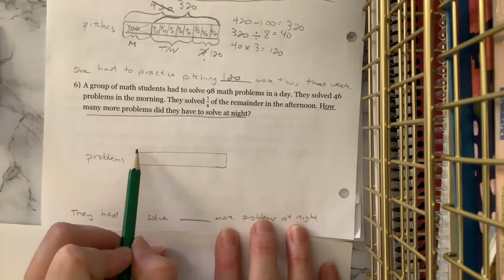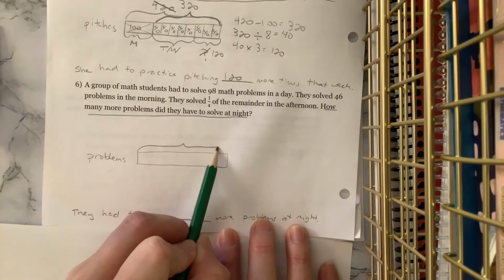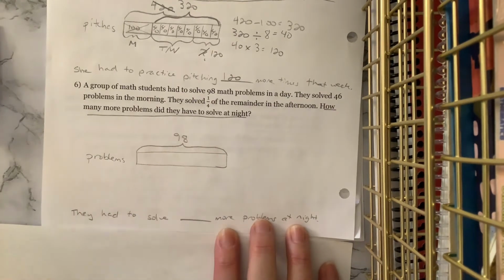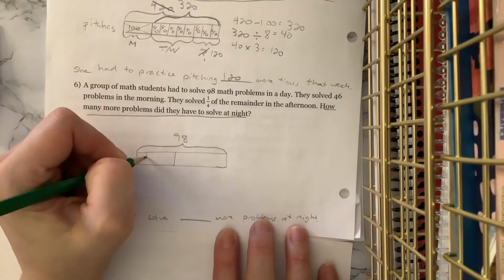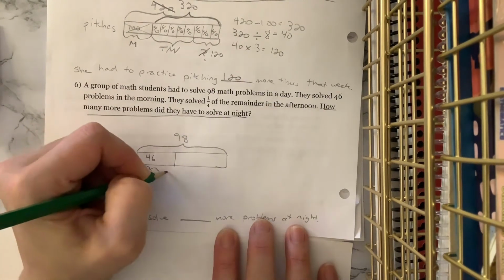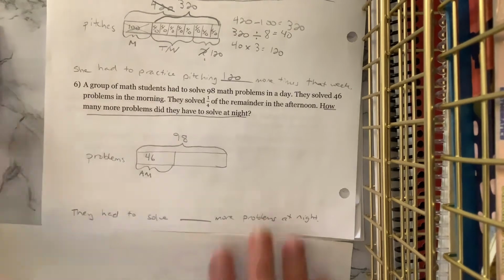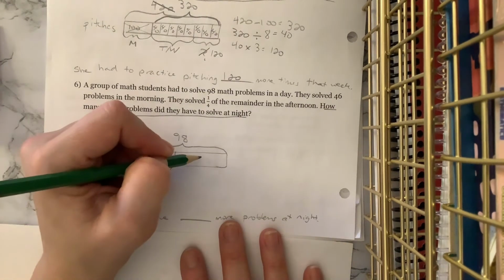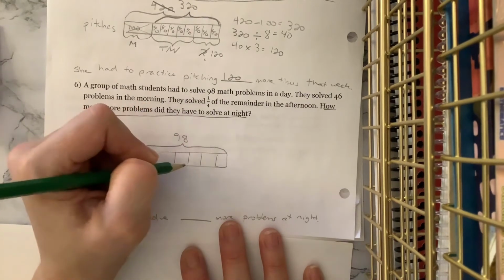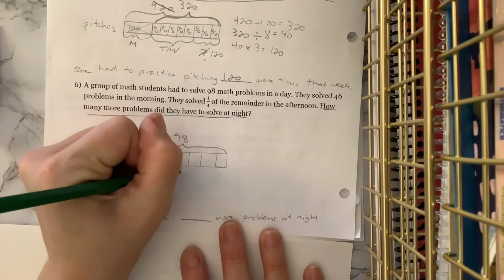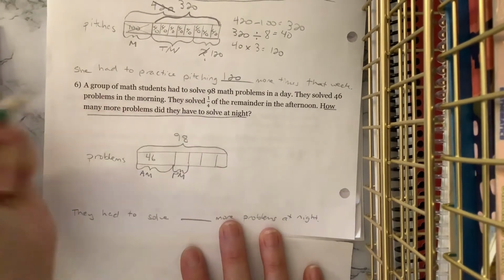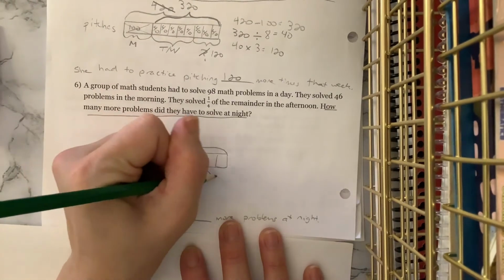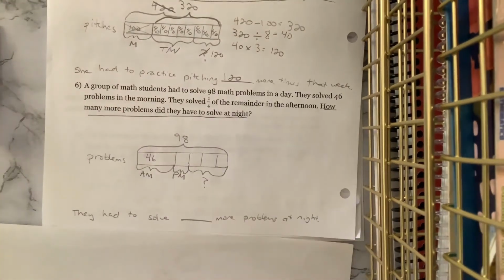A group of math students had to solve 98 math problems in a day. They solved 46 math problems in the morning. They solved 1/4 of the remainder, so now we need to break up the remainder into 4 chunks in the afternoon. How many more problems did they have to solve at night?